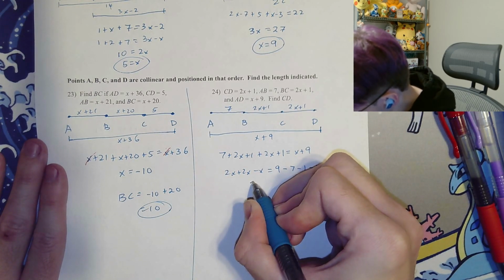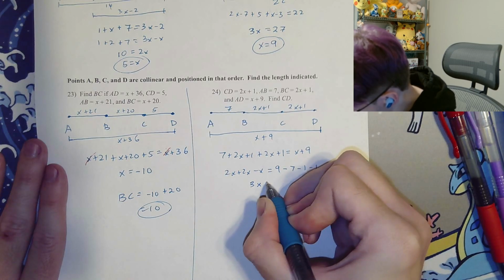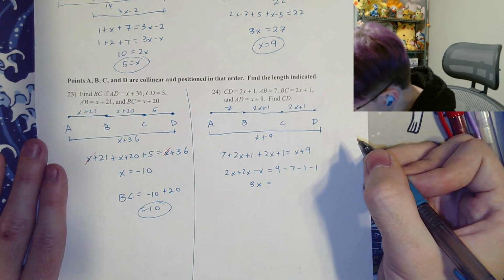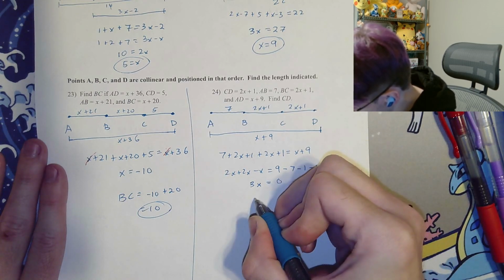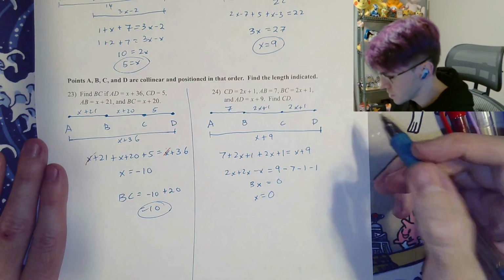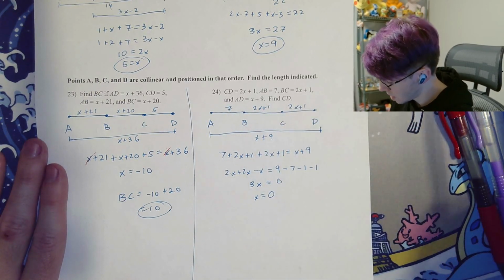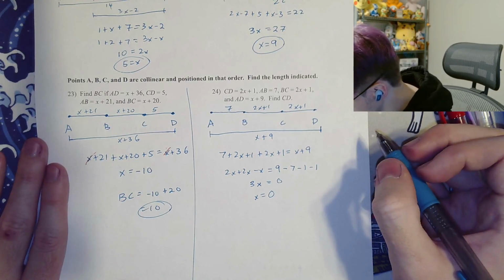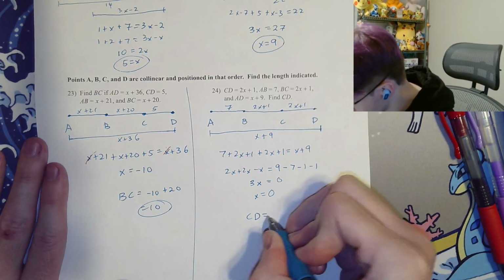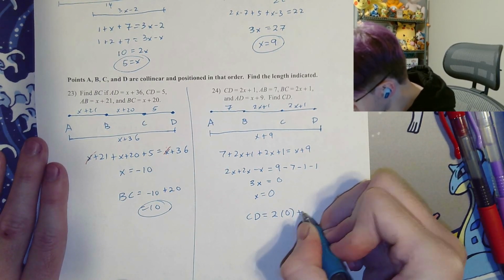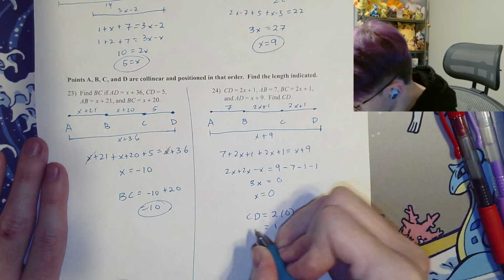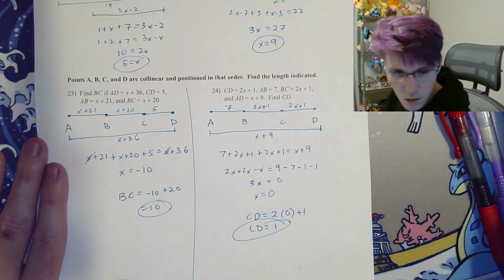2 plus 2 minus 1 is 3. 9 minus 7 minus 1 is 0. So x is in fact equal to 0. Does that make sense here? 7 plus 1 is 9. It sure does. So CD must be 2 times 0 plus 1. You just get 1. Easy peasy. That's the whole thing.